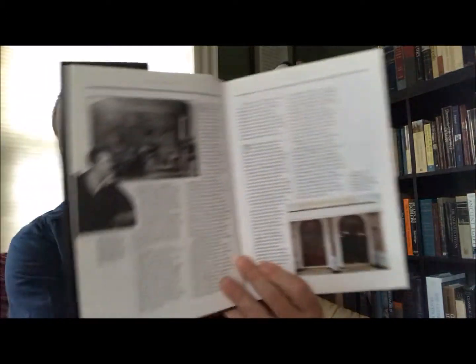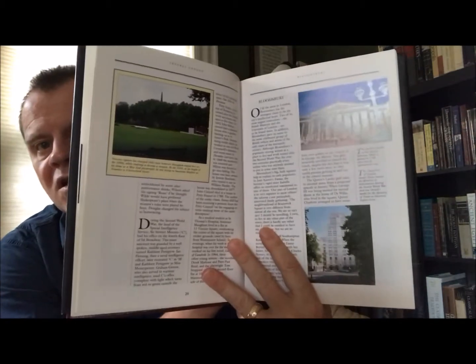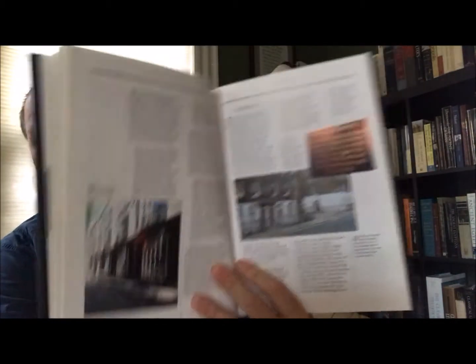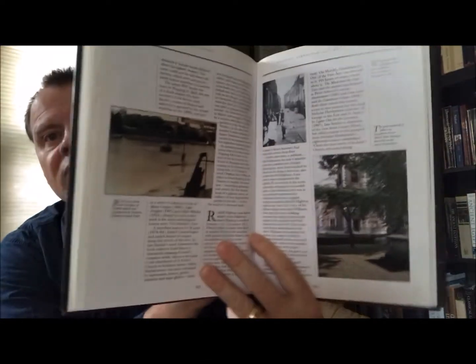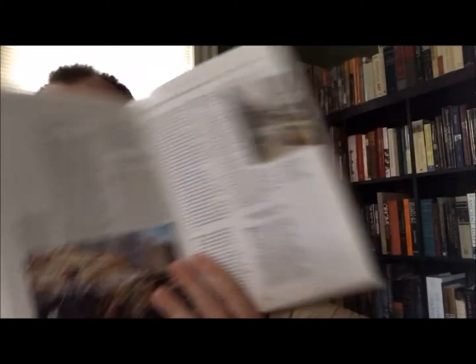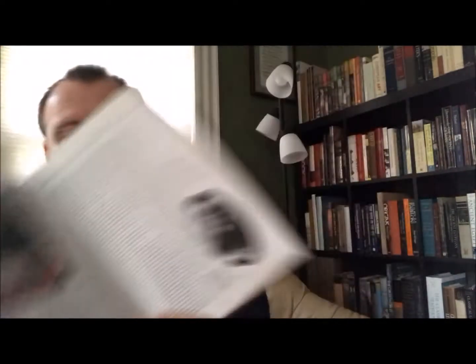So basically it's a tour of London as that city was impacted by writers, or when writers were present. Neighborhoods, that type of thing. Buildings. Fun volume.